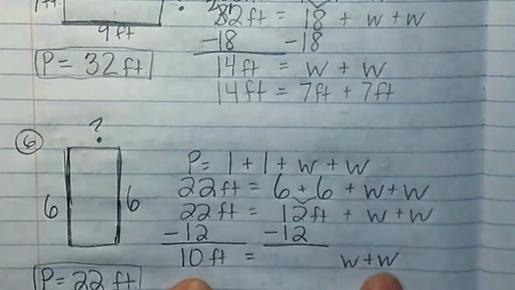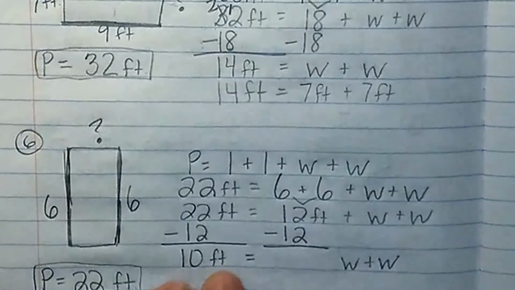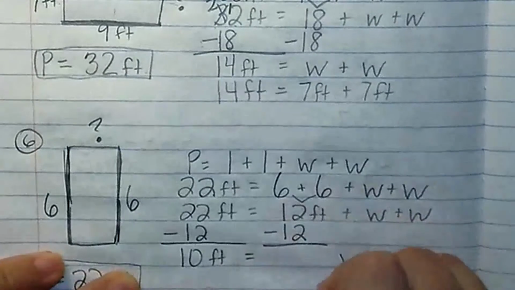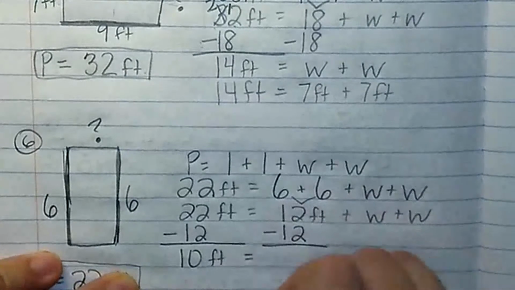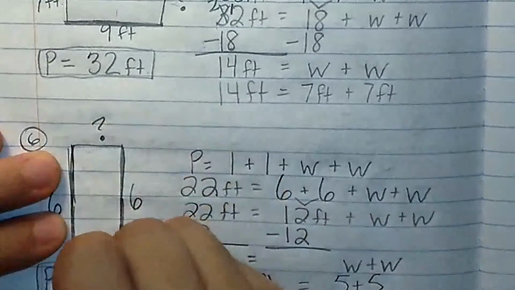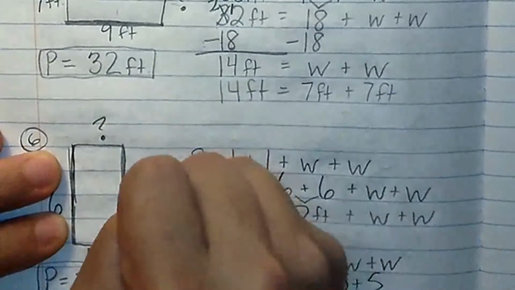10 feet equals W plus W. Well, what plus what equals 10? 3 plus 3? Nope. 4 plus 4? Nope. If you said 5 plus 5, you were right. 5 plus 5 equals 10 feet. And we know our missing side length is 5 feet.